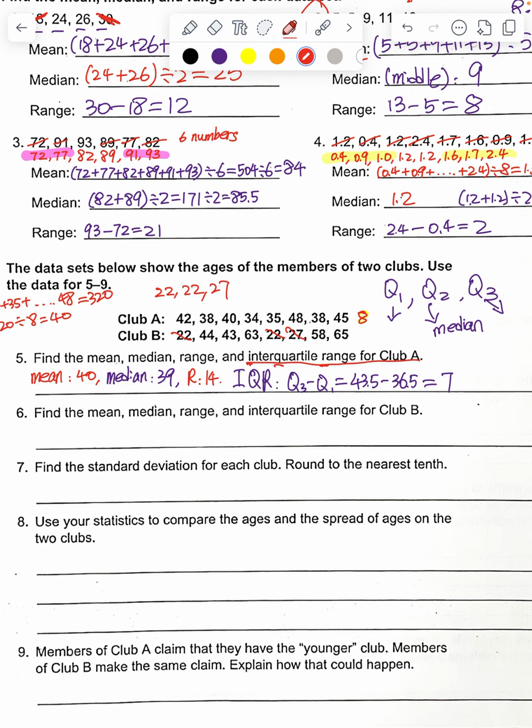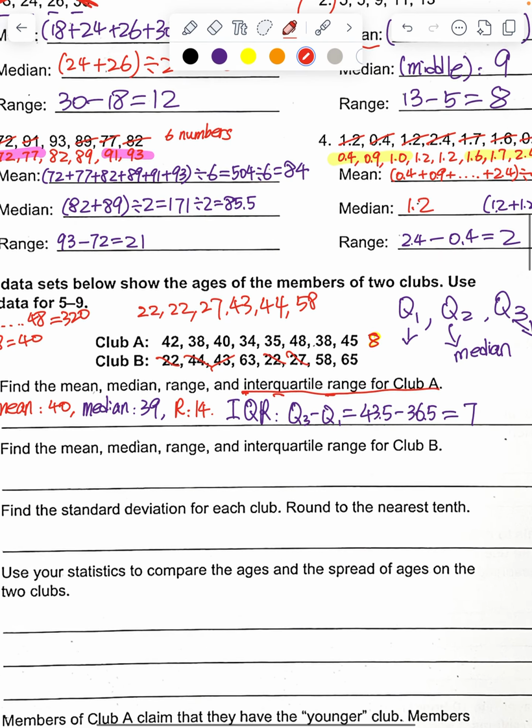And then 43, and then 44. And then 58. And then 63. And then 65. Let me see if I did that. 1, 2, 3, 4, 5, 6, 7, 8.